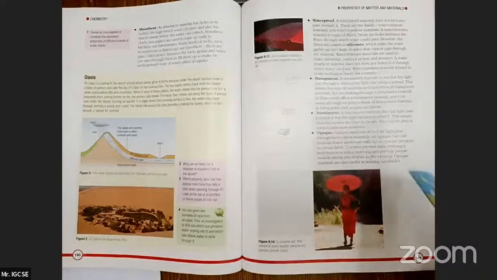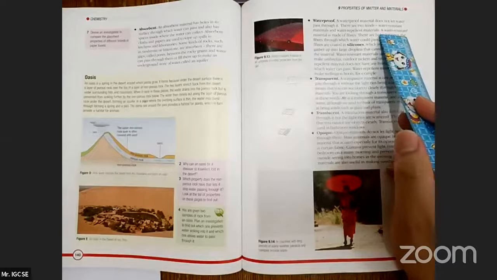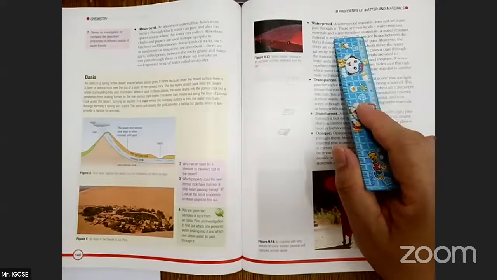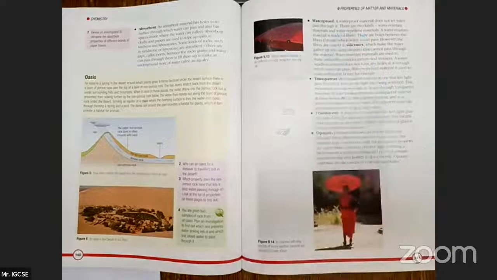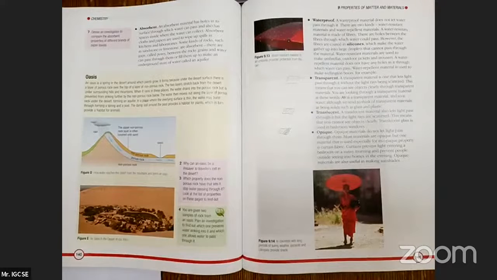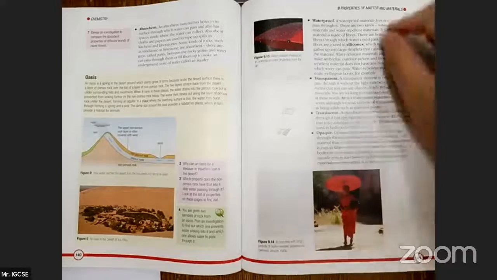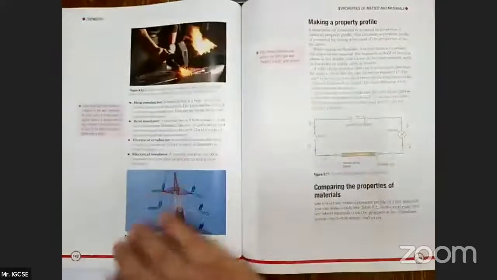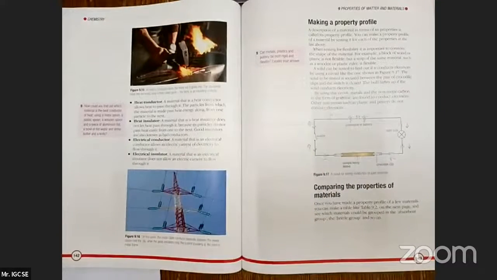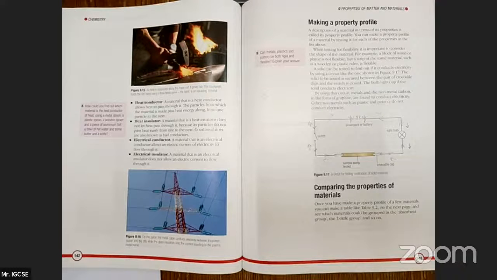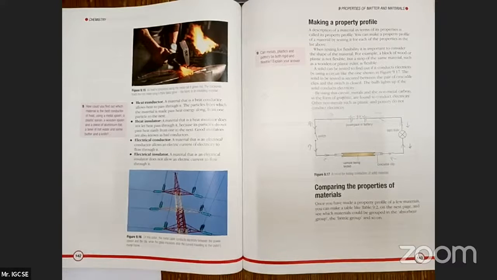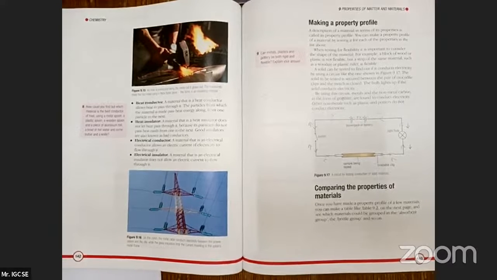Last week I showed you that you must have the water resistant and water repellent. These are the two that you need to differentiate. Transparent, translucent, opaque. Heat conductor, heat insulator, electrical conductor, electrical insulator. So all this we need to recognize, okay? Making a property perform.